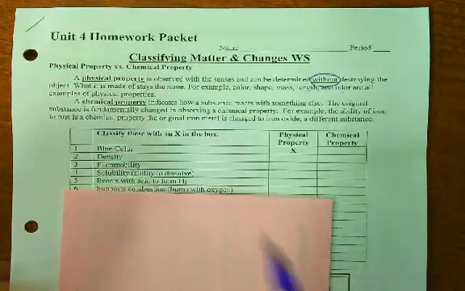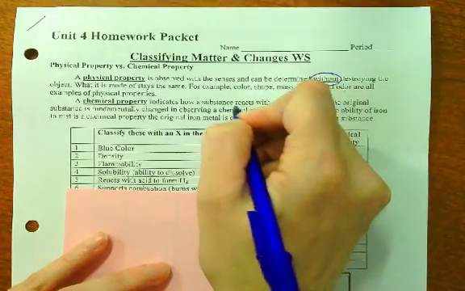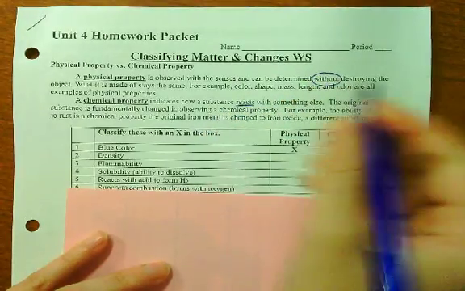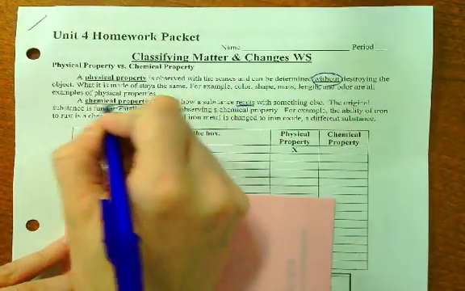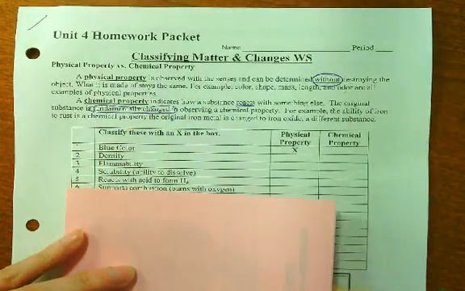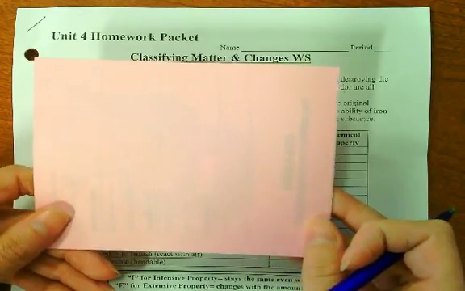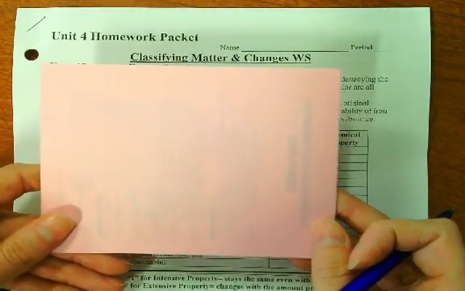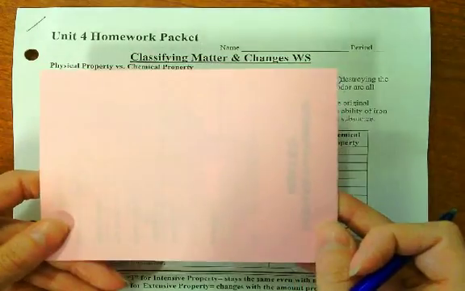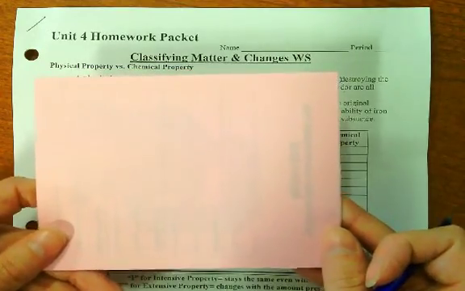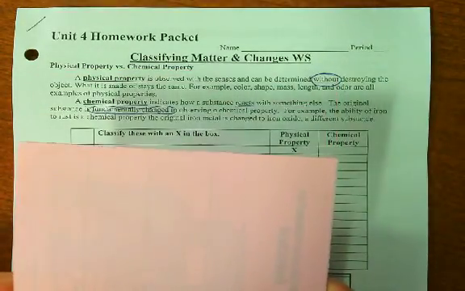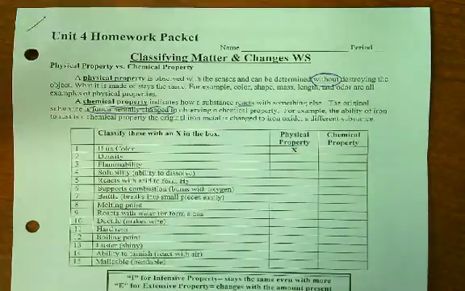Okay. Chemical properties then, reacting is the key word for chemical property, and the original substance is fundamentally changed. It's different. So if I want to decide this color, that's physical. I can do that without changing it. If I want to decide how flammable this is, I would need to light it on fire, which changes it into smoke and ash. So flammability would be a chemical property.